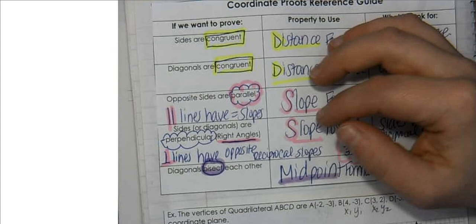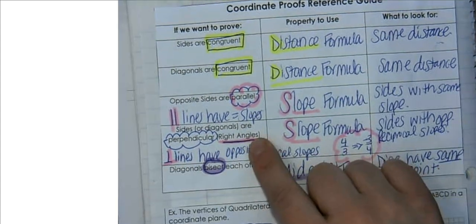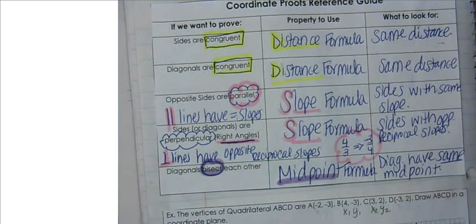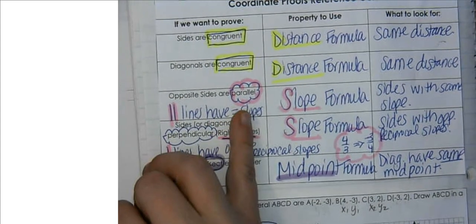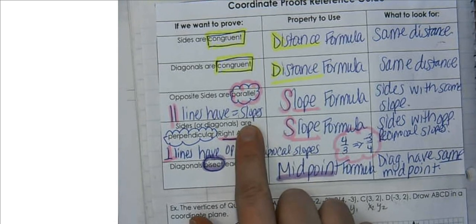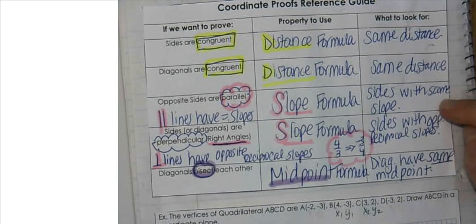And therefore, you're going to be looking for parallel, perpendicular, right angles. All of those pieces indicate that we're going to be working with the slope formula. So if we are looking at opposite sides being parallel, parallel lines have the same slope. They have equal slopes. So you're going to want to look for sides with the same slope.